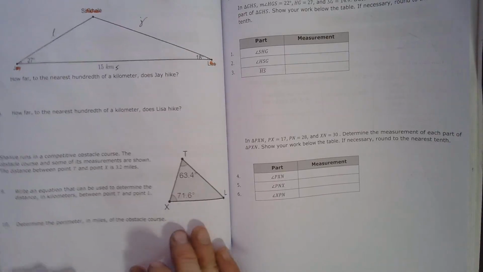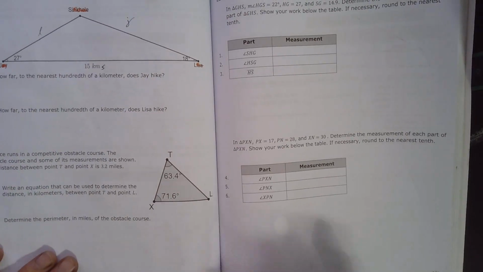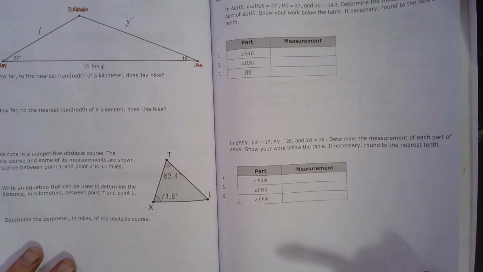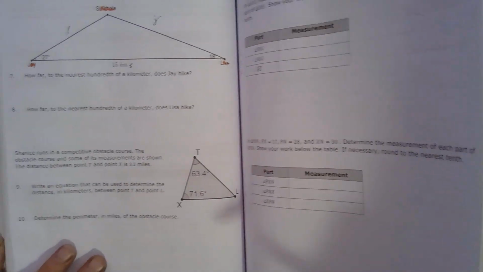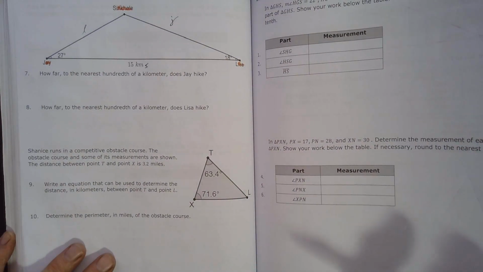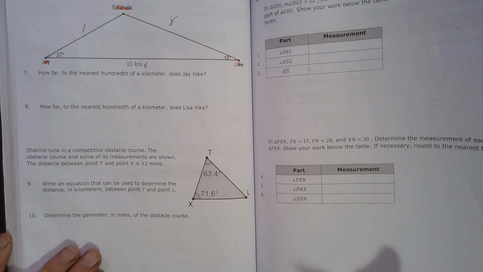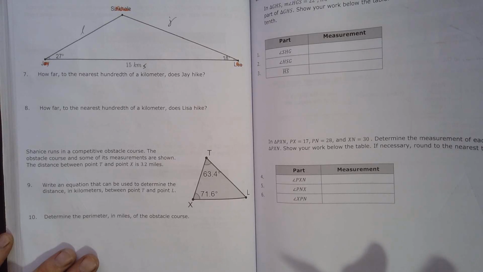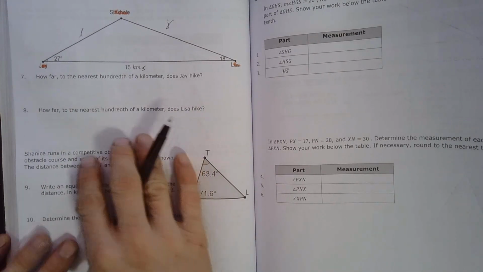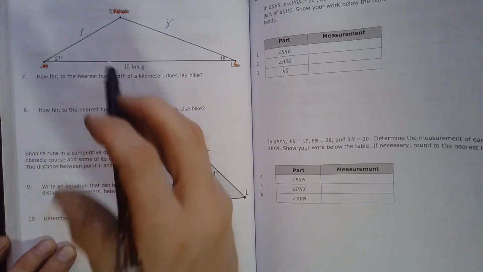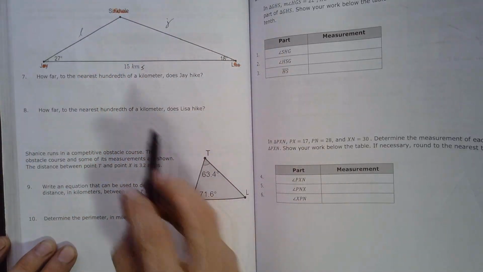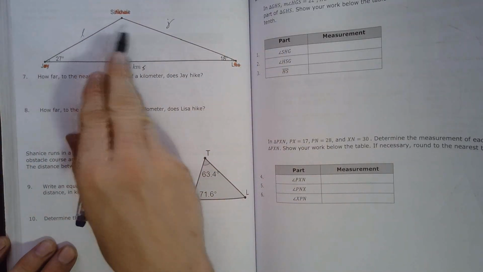So, how far does J need to hike? So we're trying to find the L. Well, first we've got to figure out that angle.